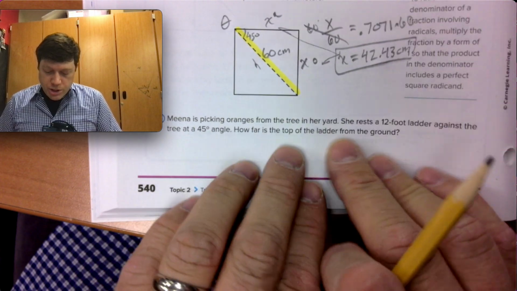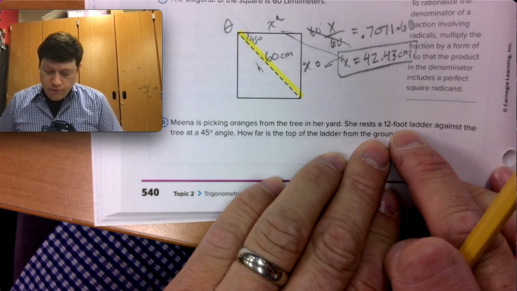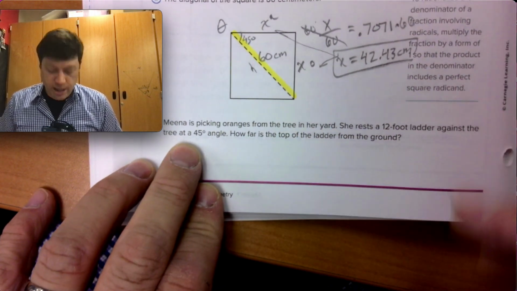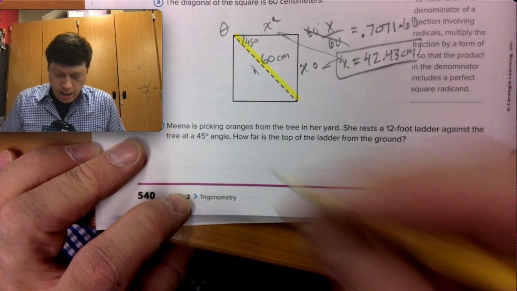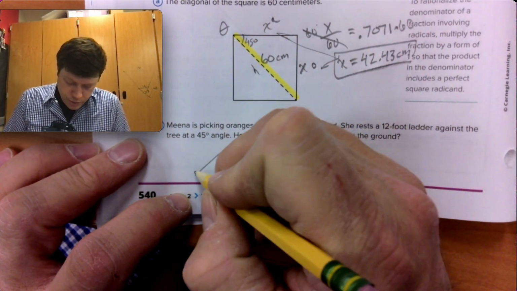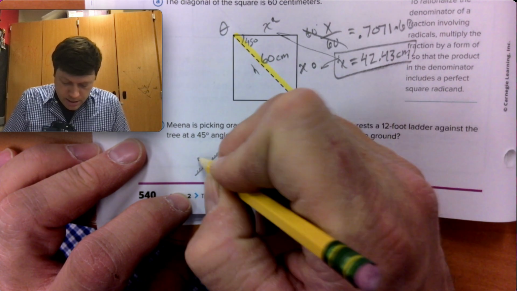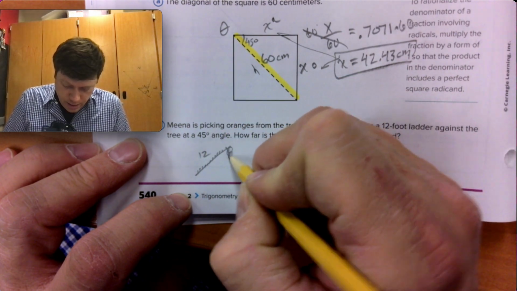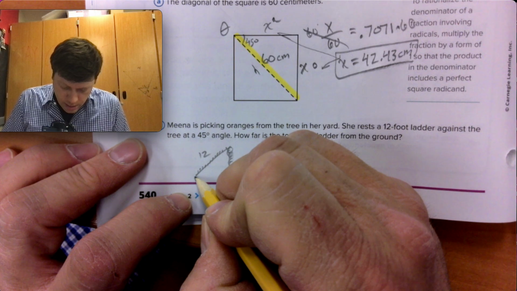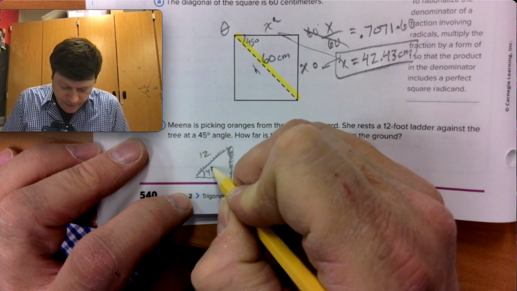Mina is picking oranges from the tree in her yard. She rests a 12-foot ladder against a tree at a 45-degree angle. I don't see a triangle drawn. I might as well draw the ladder. There's the ladder. It's 12 feet. We should draw the tree. Okay, the ground, and it's going to make a 45-degree angle.